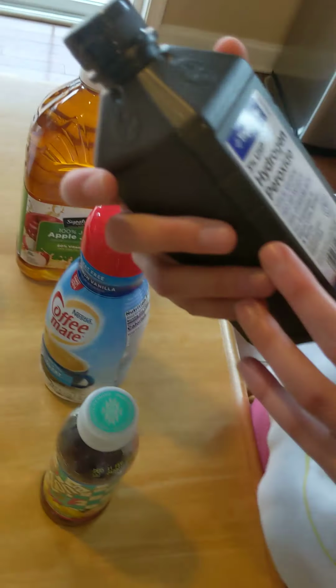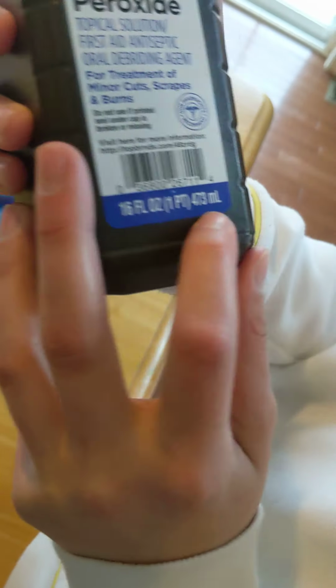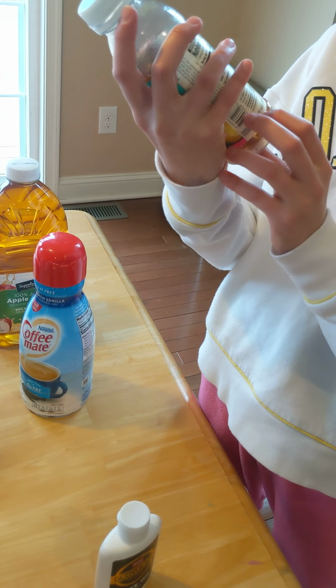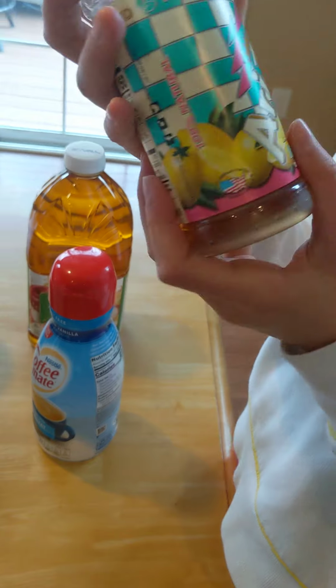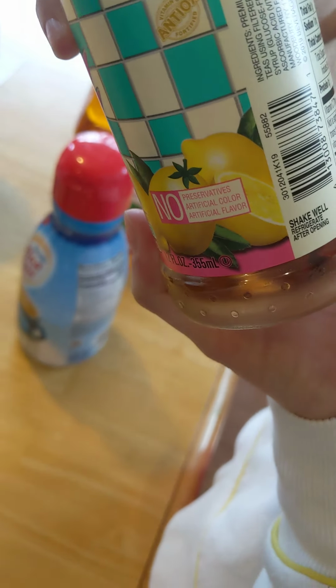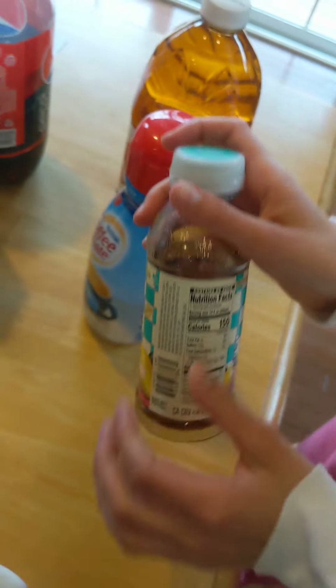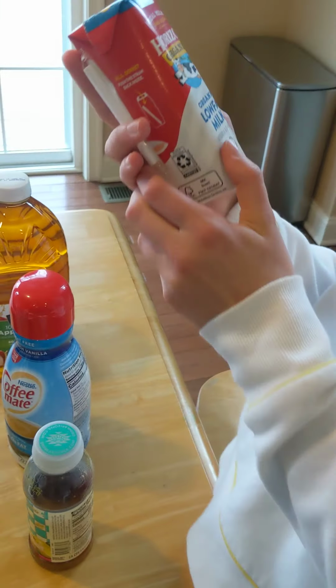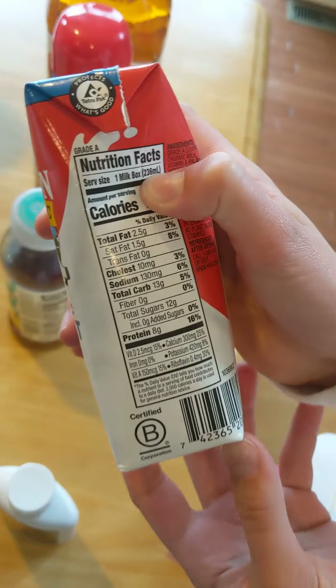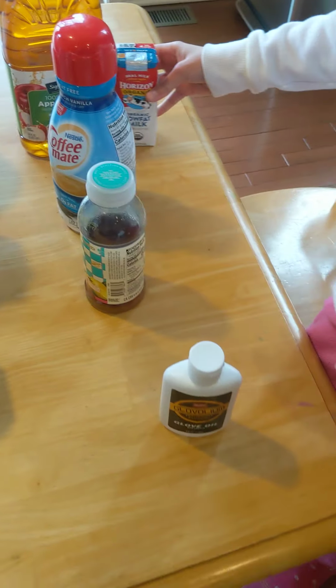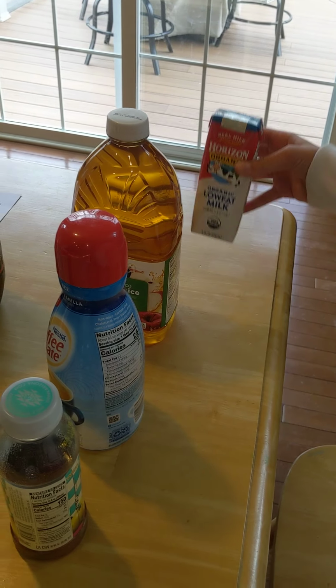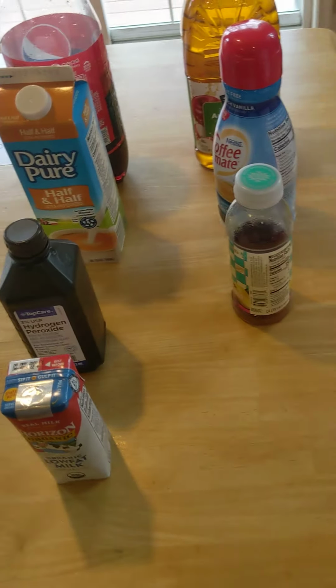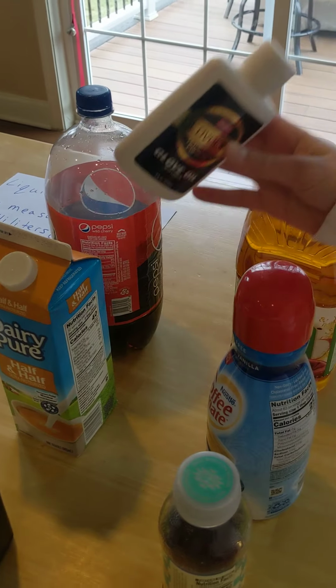Now we have this hydrogen peroxide that is 473 milliliters, which is almost a half. Then we have this iced tea, which is 355 milliliters. Now we have this milk, which is 236 milliliters. Look at that compared to that. Looks like only half of it. Now we have this glove oil that is 118 milliliters. That is very small compared to this apple juice, and compared to this Pepsi, it's very small.